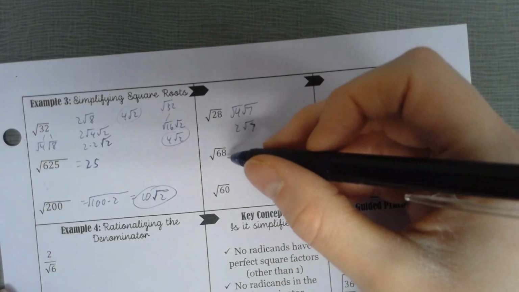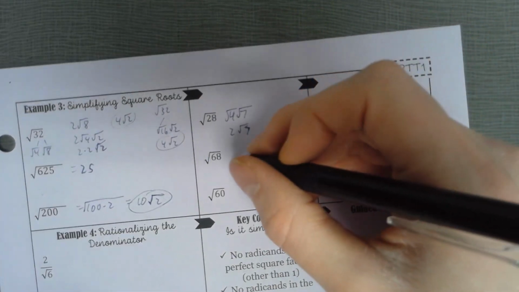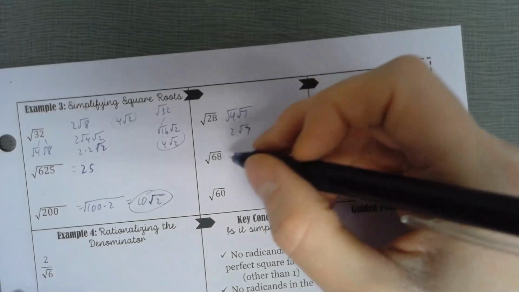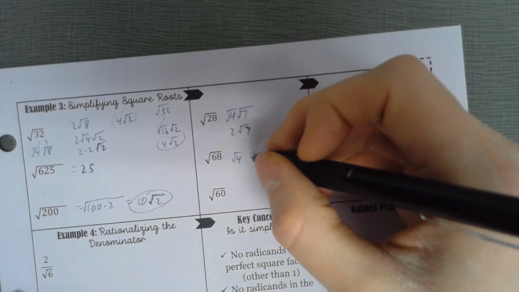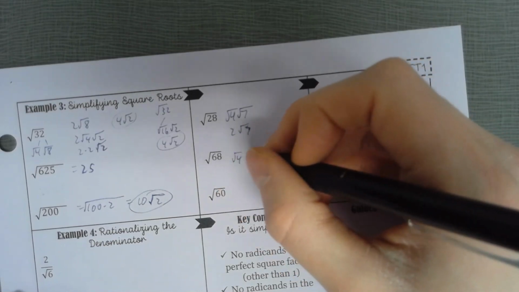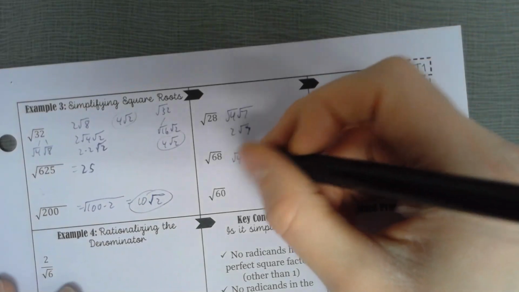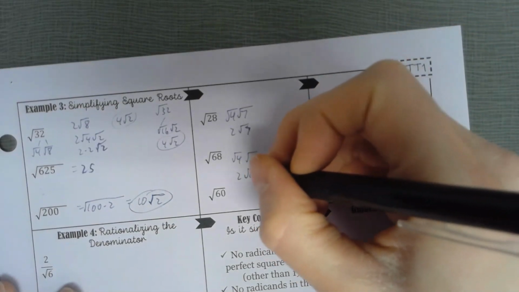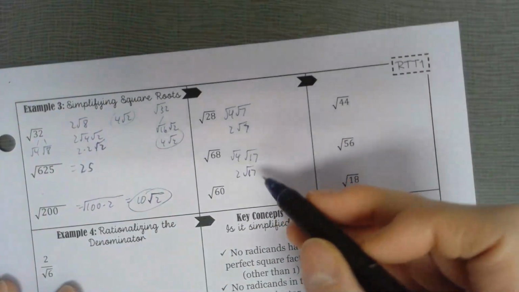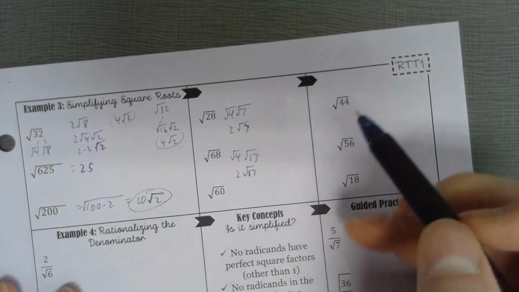For 68, 4 goes into that one. Let's see. Is that 17 times? Yes. And so it'd be 2 root 17. So we can take the square root of 4, we get 2, and then the 17 is stuck under there.